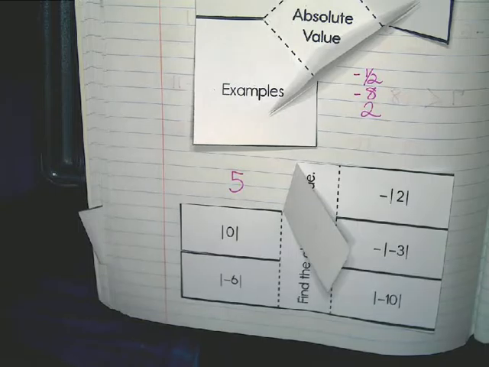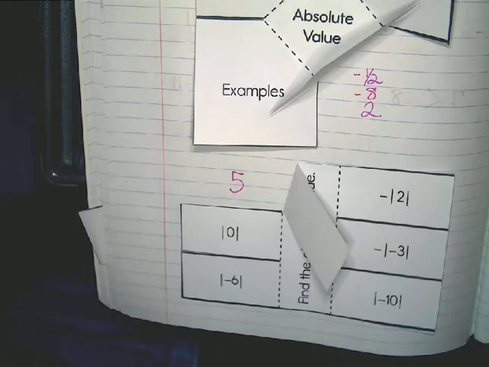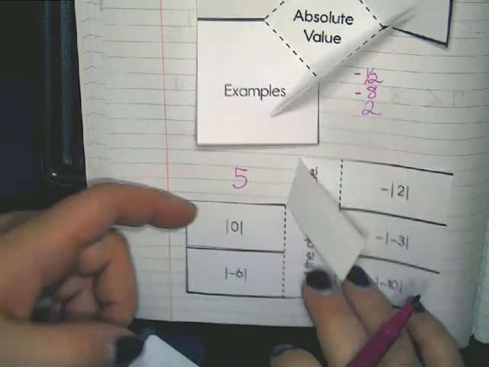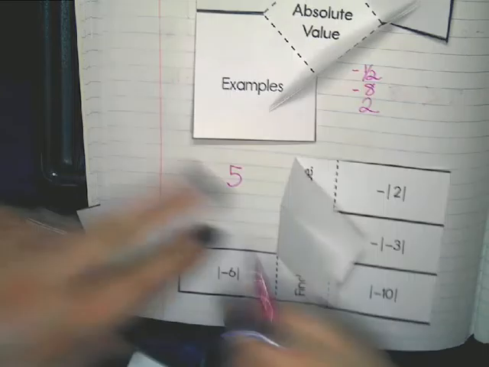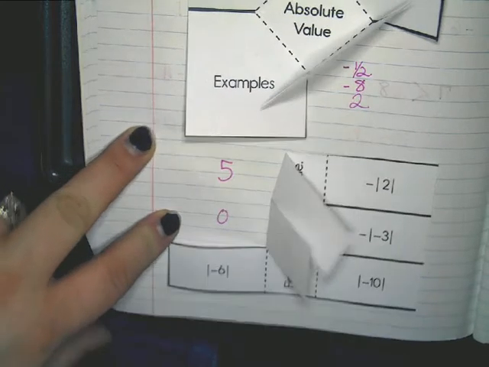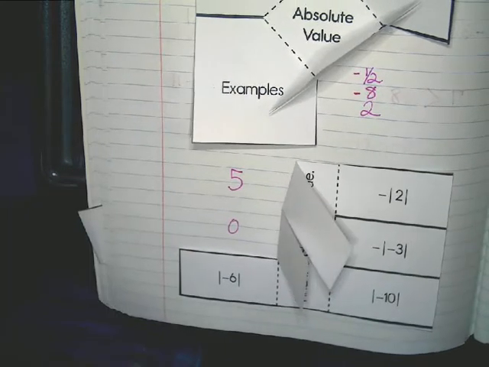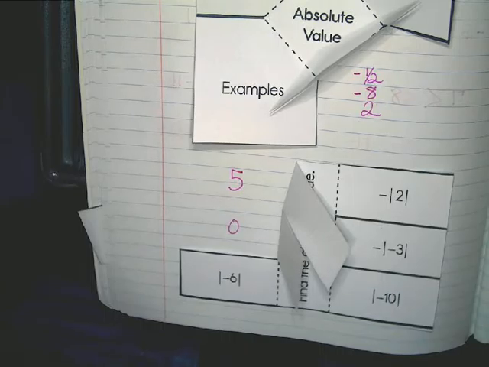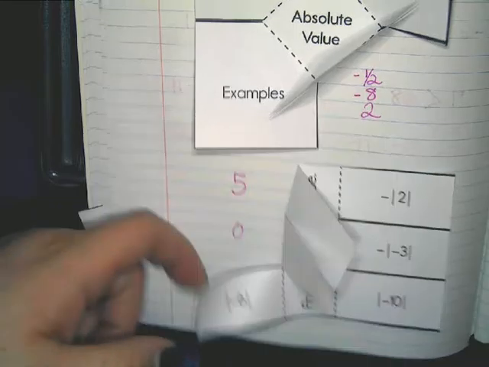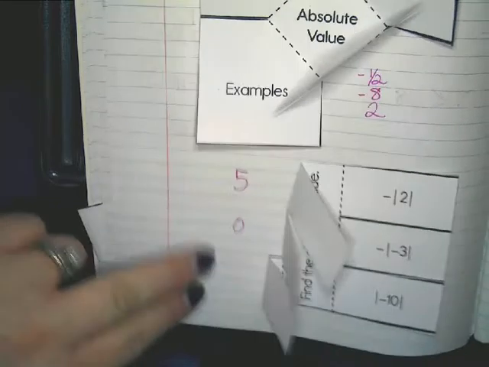I got all of them. What's the absolute value of 0? Yeah, 0. Basically, they're the numbers, but without the bars. What's the absolute value of negative 6? Negative 6. Careful. 6. It's not negative. We're talking about the distance from 0.